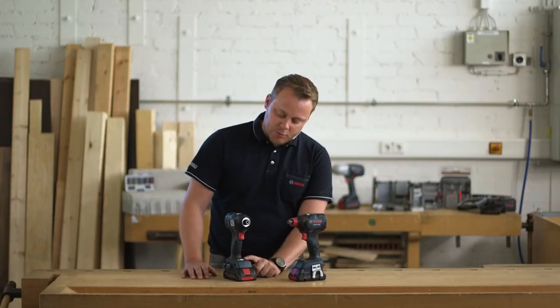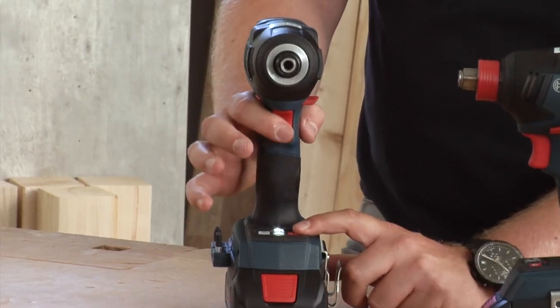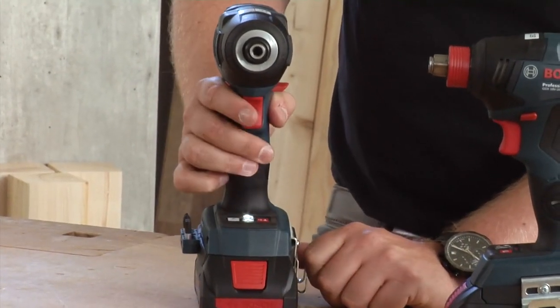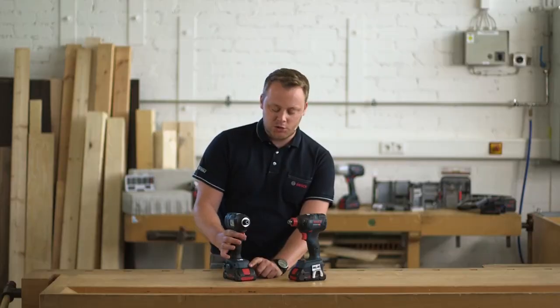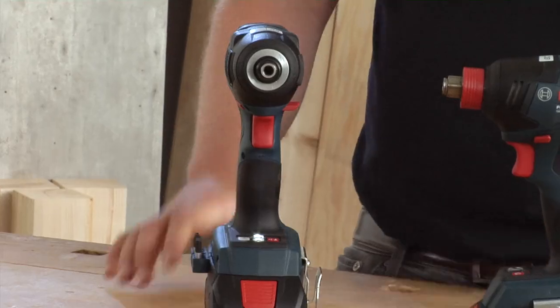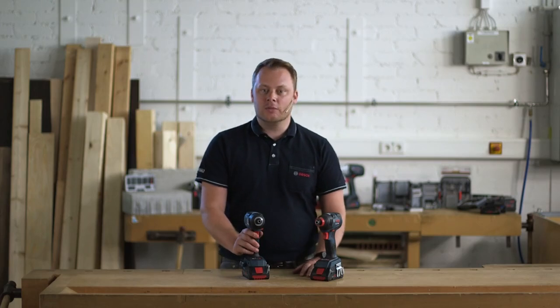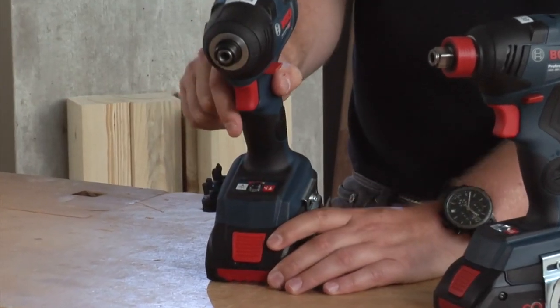On the left, from where I'm standing, you'll see the button that controls the speed, in stages from 1 to 3. Speed 1 is the slowest setting. Speed 2, the medium setting. And Speed 3, the quickest. Depending on the speed setting, the stroke rate is adjusted accordingly. Speed setting 1 results in 0 to 1100 revolutions per minute. This setting is indicated here by the single LED that lights up.